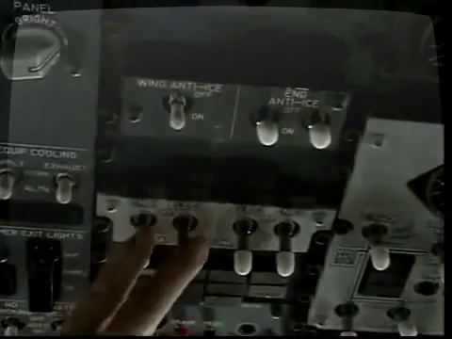Okay. Window heats, switch for on and off. Windows 1, 2, 3, 4, and 5. And the probe heaters. Engine ice and wing and chassis. Here we have the electrical panel.